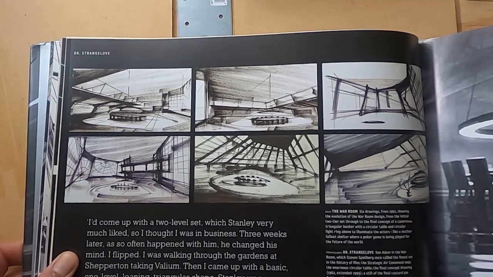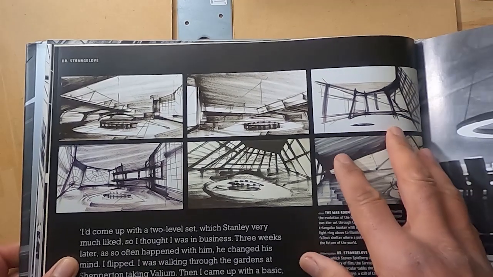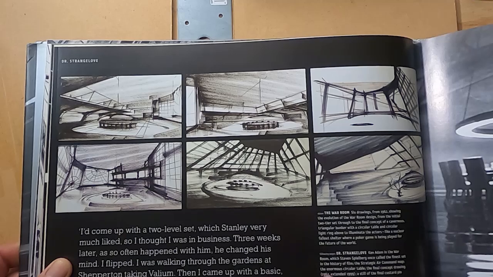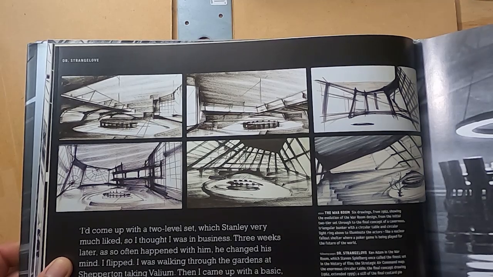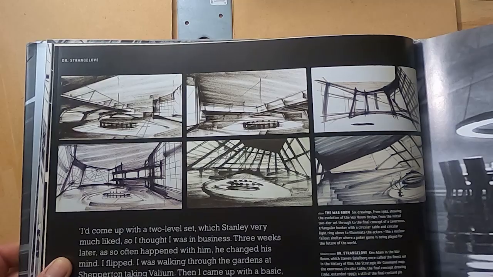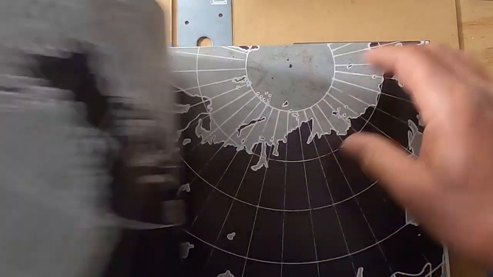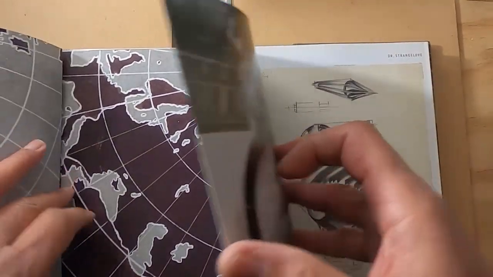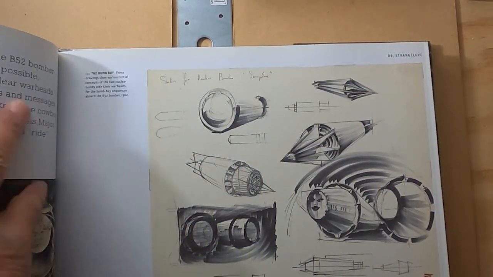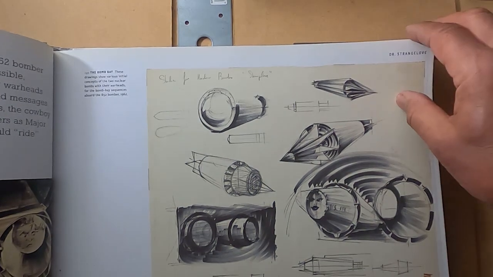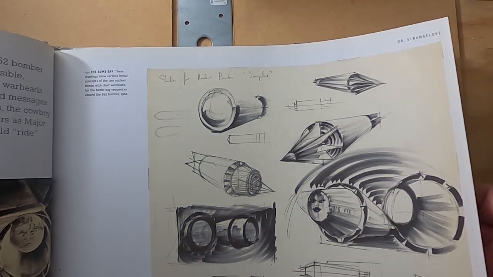So he had to come up with the drawings for this war room where all the generals and big politicos meet, deciding what are we going to do about these planes of ours that are going off to bomb Russia. Different concepts for the bombs, I guess.